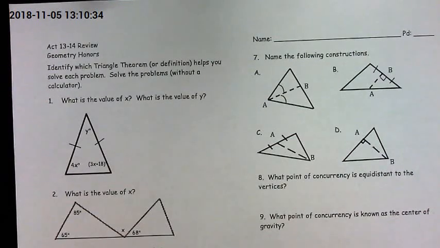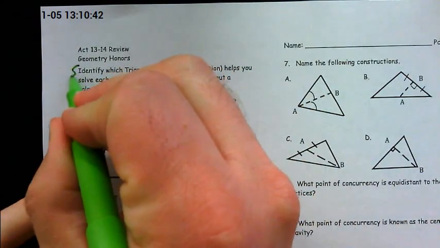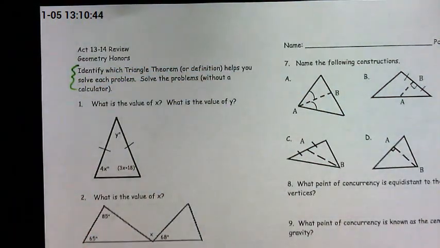So, on here, for the review, first off, I think a lot of people miss part of the directions on there. The first part of the directions asks you guys to identify the theorems you're using to solve. So, identify the theorem or definition that helps you solve each one of these problems.